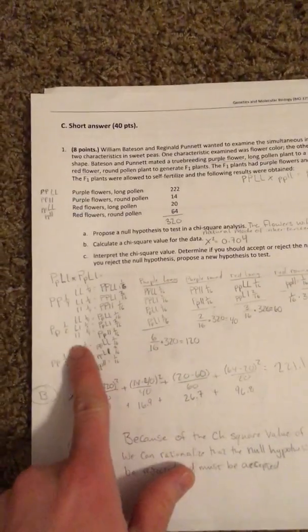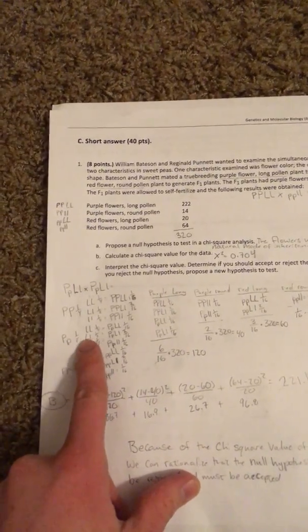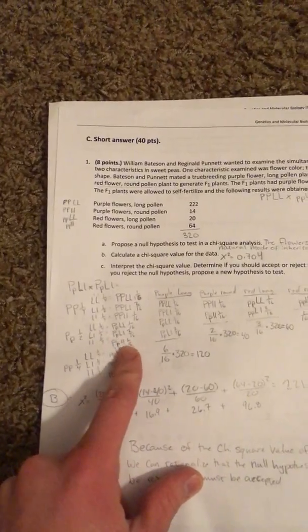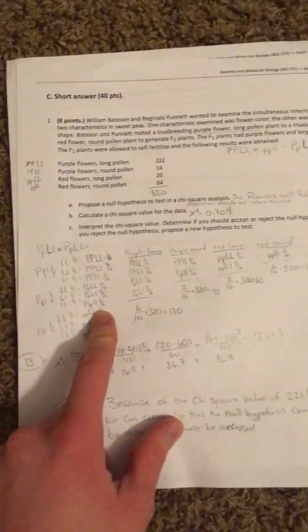I miscalculated on the big P, little p one, putting it through the forked line method.